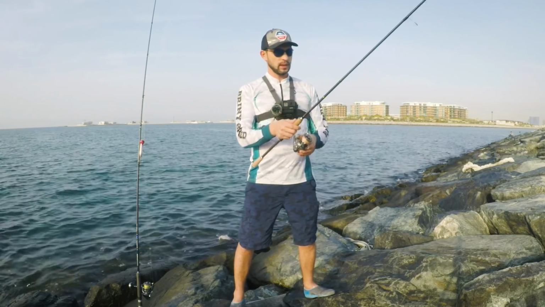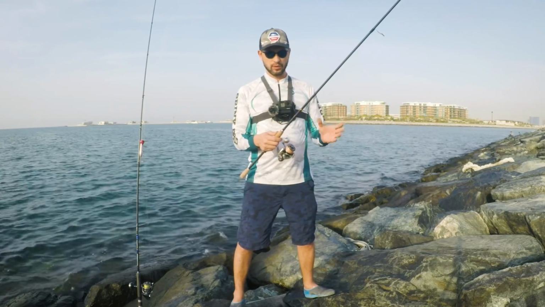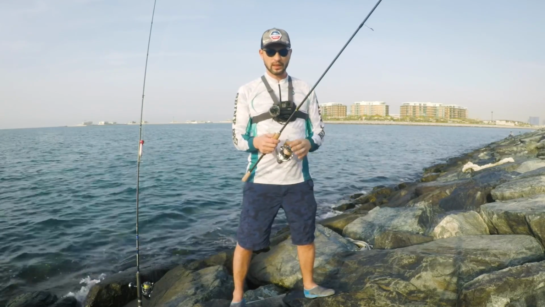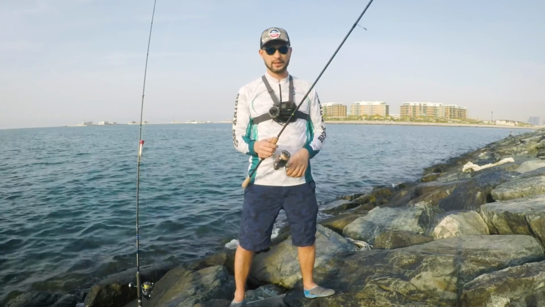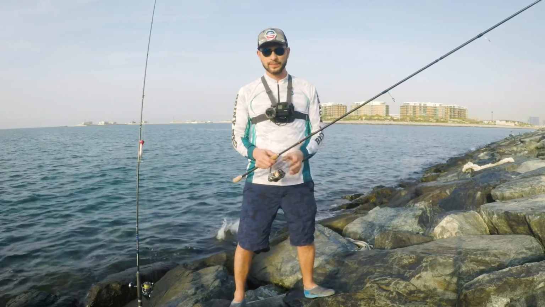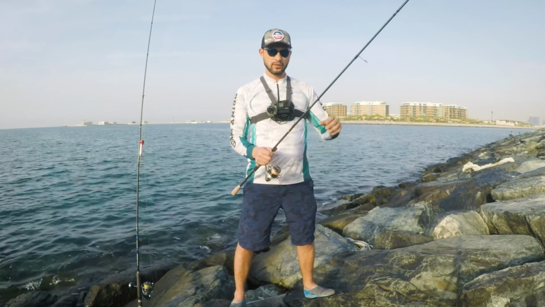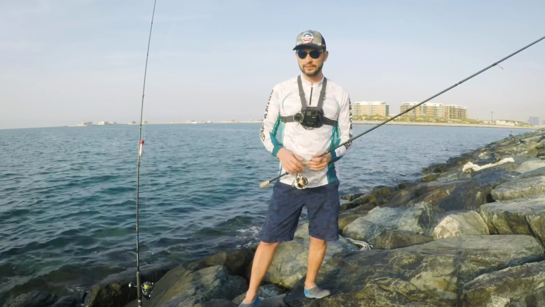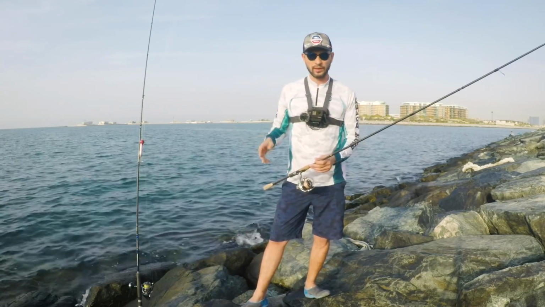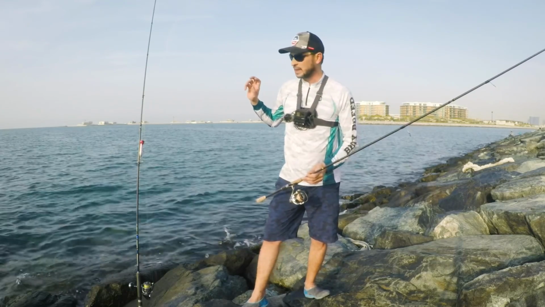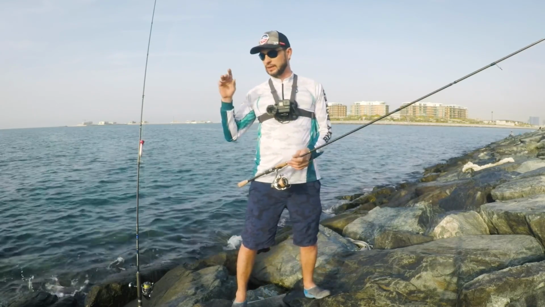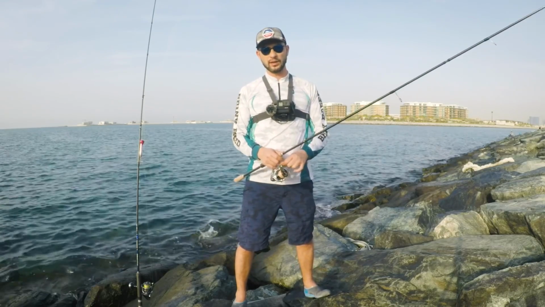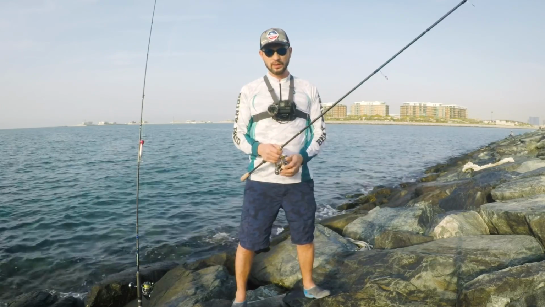When it's a normal day, I usually just keep it open until it touches the bottom if it's not windy, and then I close the bail and start retrieving, playing the jig and so on. So keep that in mind. I close the bail right away only if I'm trying to attack a specific target. For example, if I see action in front of me and I cast the jig and want to play it straight away, I would close the bail.